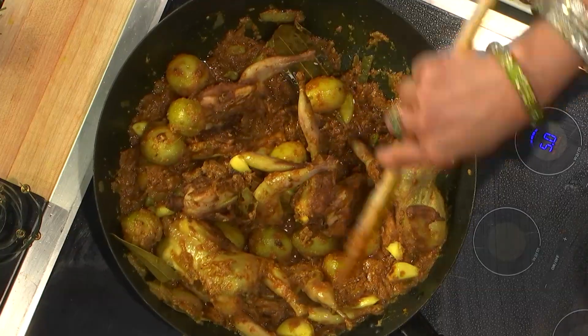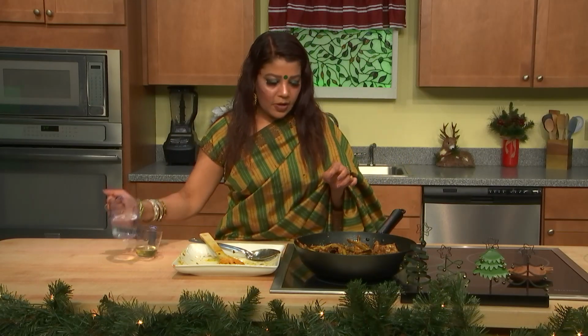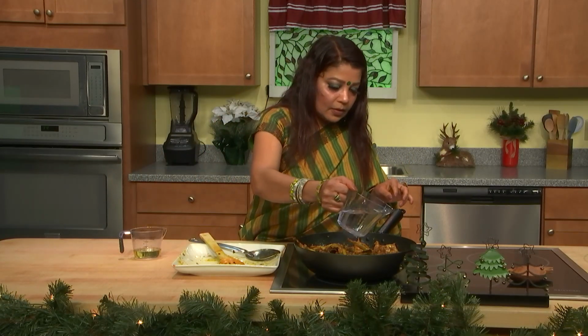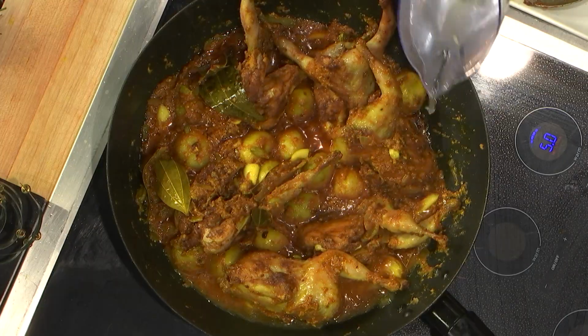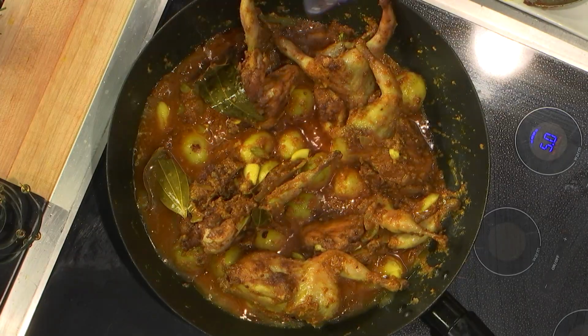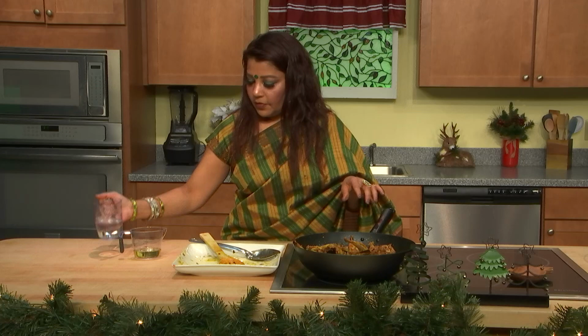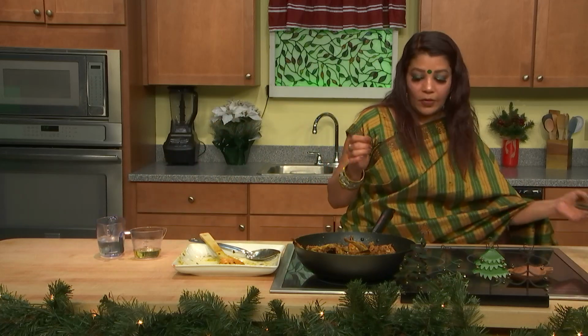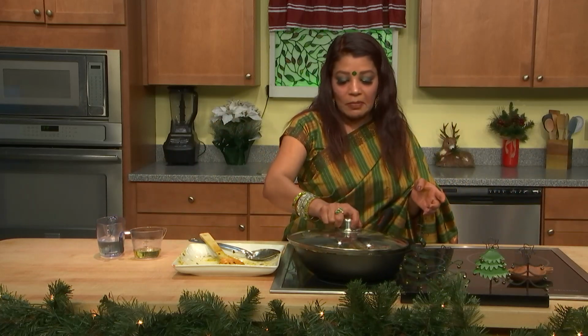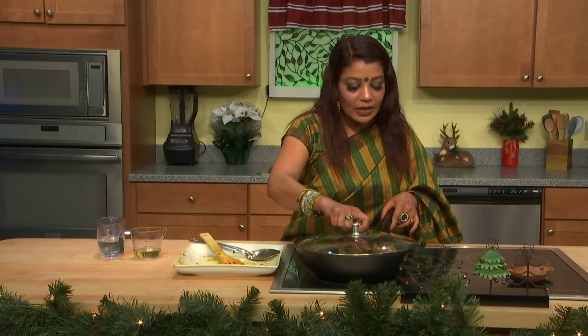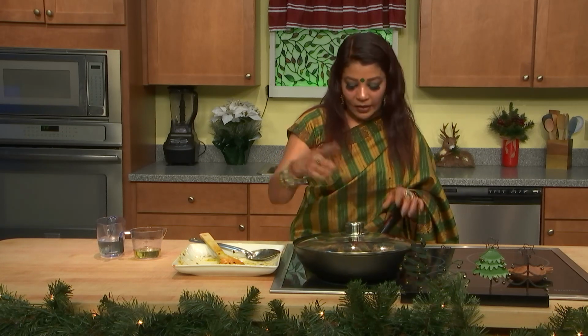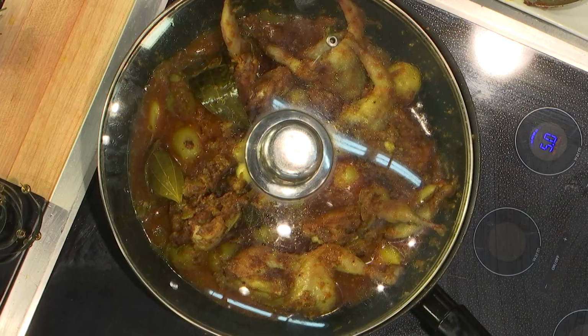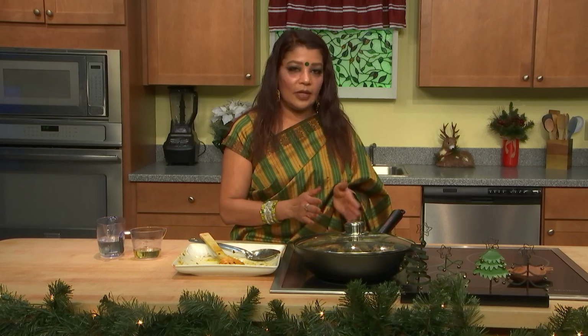All right, so I might add a little bit of water just so the spice can get into the quail. So just a little bit of water. You have to cook for at least 5 to 10 minutes. Make sure all the spice gets in, but on medium heat. After that you can turn the heat up, but right now I want to cook it on medium heat at least 5 minutes. After 5 minutes I'll come and check, see how it looks.